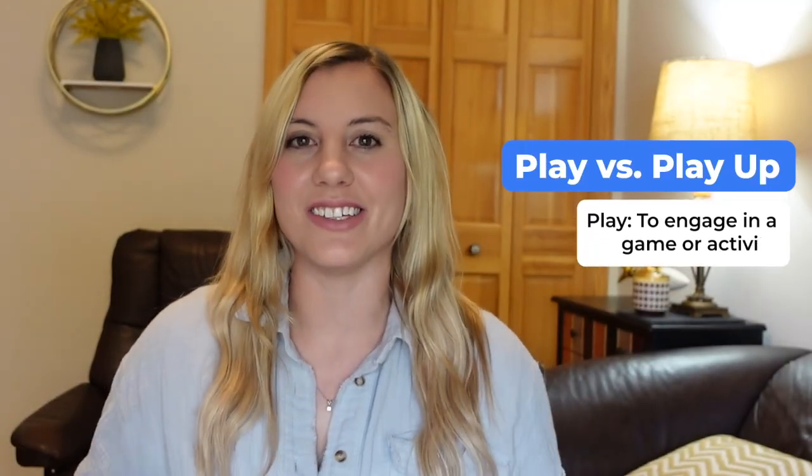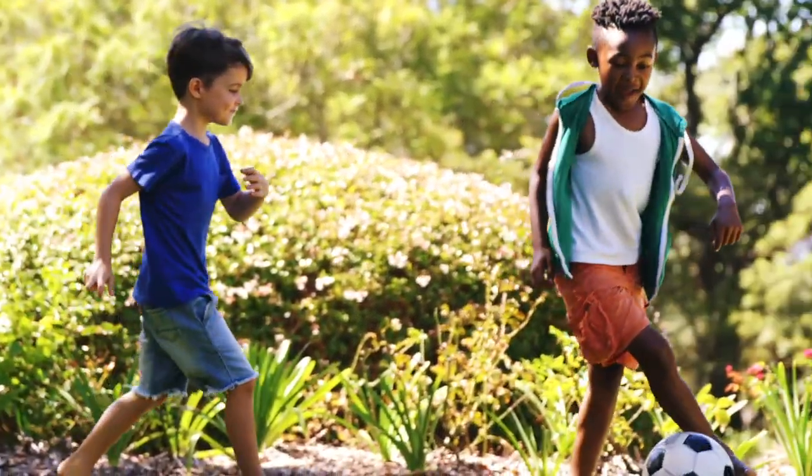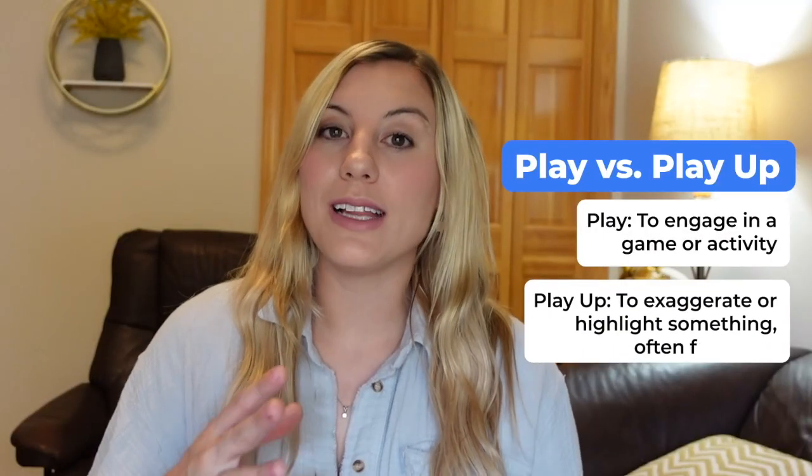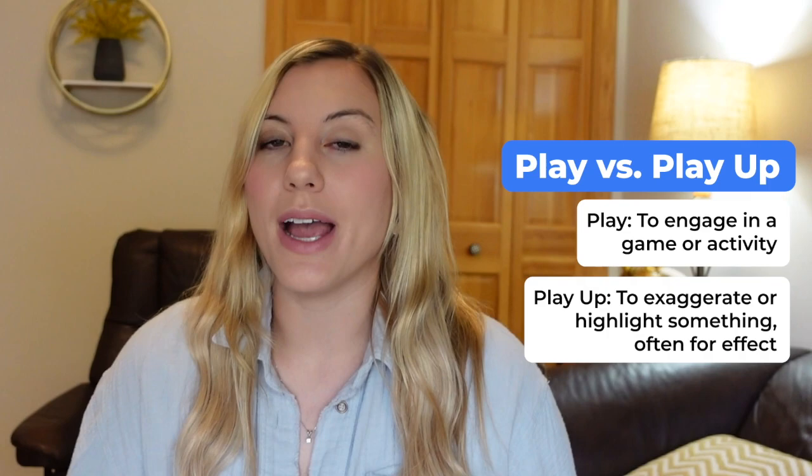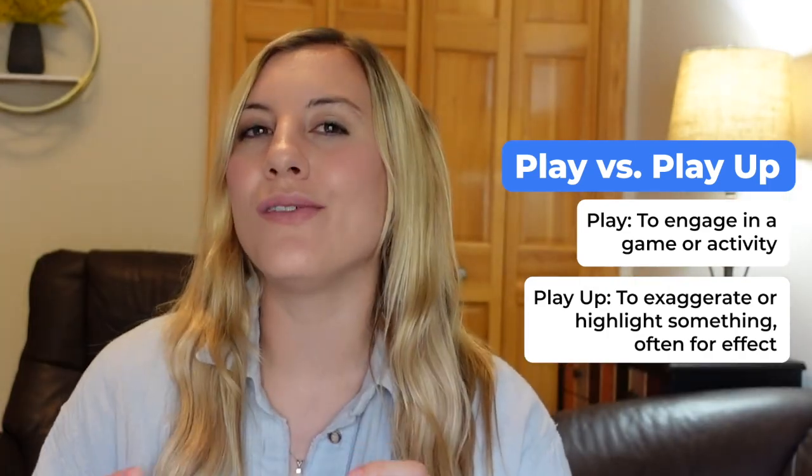Play versus play up. When you add up in this phrasal verb, it changes the meaning of play entirely. To play means to engage in a fun activity. Of course, children are always playing. Now, when you play up something, it means you're being dramatic. When you play up something, you're often exaggerating an emotion or a feeling that you have. So if you have a sibling, a brother or a sister, growing up when you were children, and if one of your brothers or sisters hit you and you wanted them to get in trouble, you might say, ow, that hurts so bad, my brother hit me or my sister hit me.